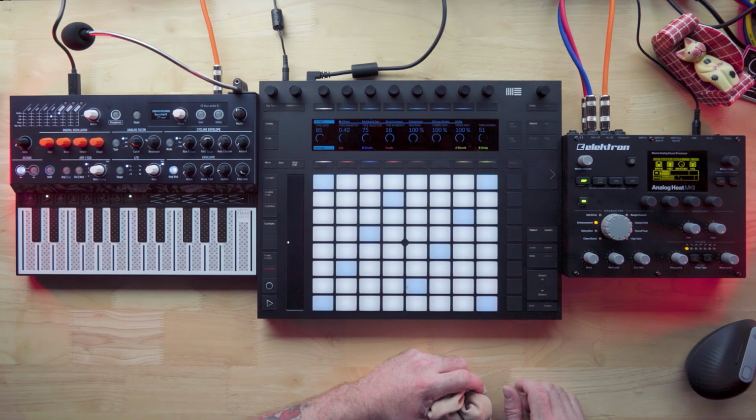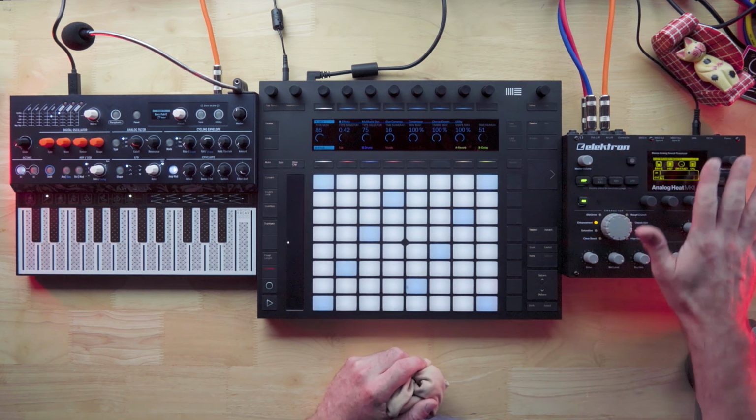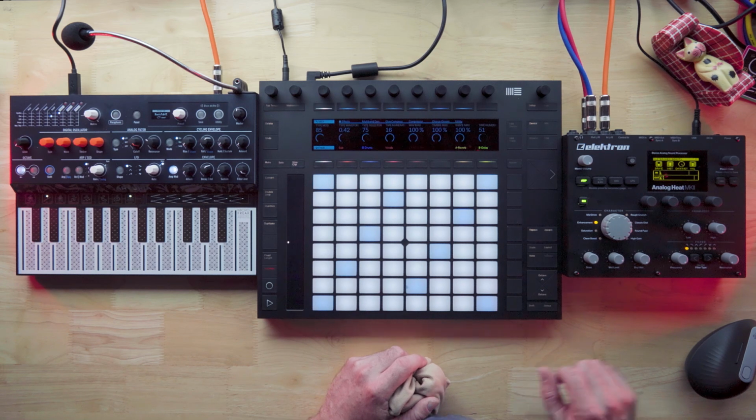Pretty fun, right? You can hear that hiss. The OTT is pulling the noise out of the analog heat and really going crazy with it. So that's not the best thing in the world, but it is what it is.